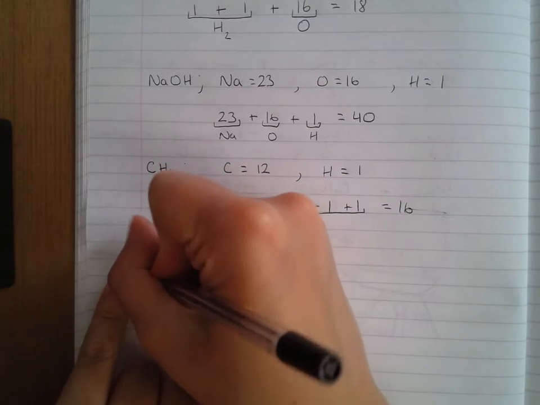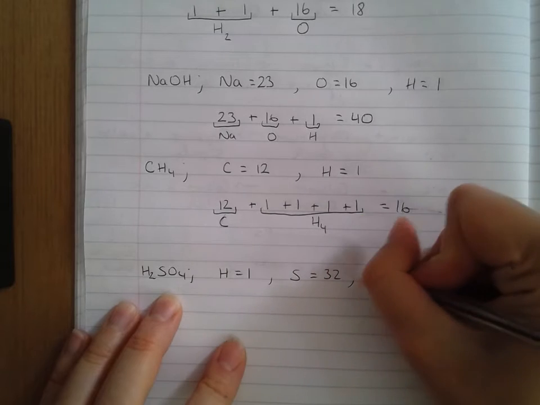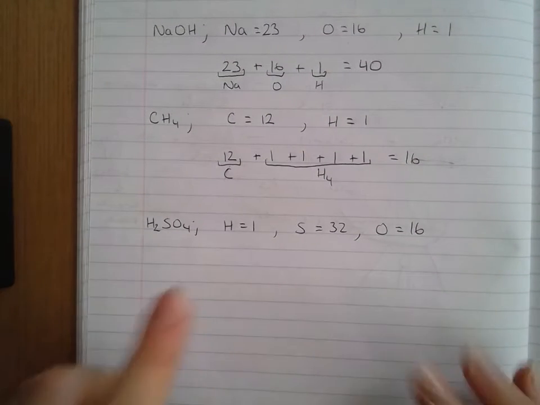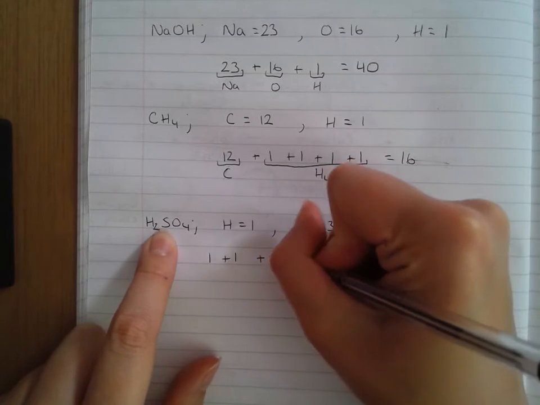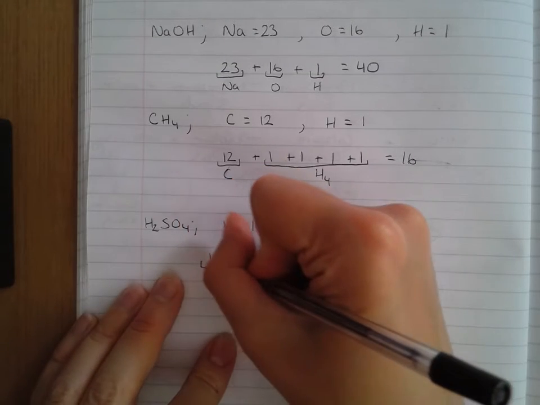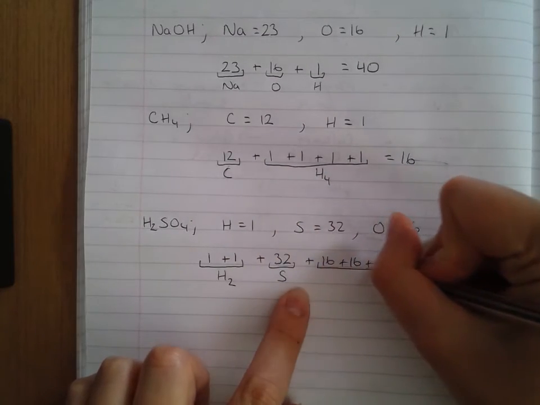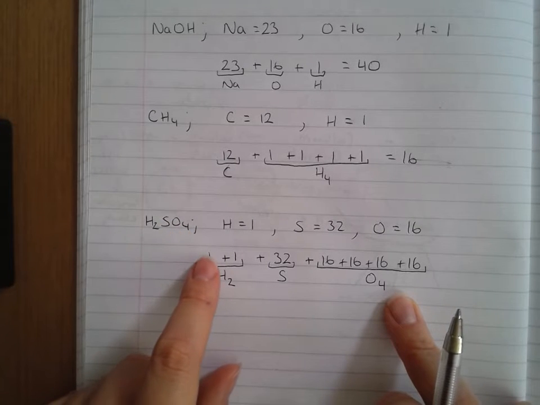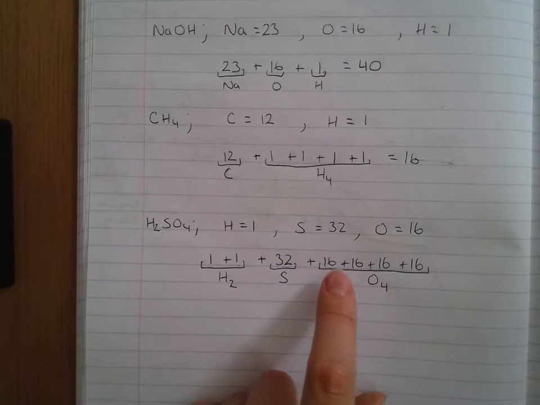If I do another one, H2SO4, okay? Hydrogen is 1, sulfur is 32, and oxygen is 16. These are the mass numbers from the periodic table that you will be provided with in the question. I need to add all these numbers together. From my formula, I can see I've got 2 hydrogens, so that's going to be 1 plus 1. I've got 1 sulfur, 32, and I've got 4 oxygen, so it's 16, 16, 16, and 16. That represents my H2, 1 plus 1. I've got 32 for my sulfur, and the reason I've got 4 16s is because I've got 4 oxygens. So H2SO4. H2, each hydrogen has a mass of 1. 1 sulfur with a mass of 32, and 4 oxygens, each of which has a mass of 16.